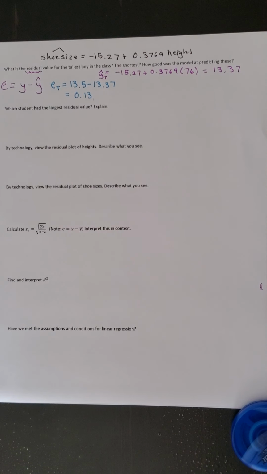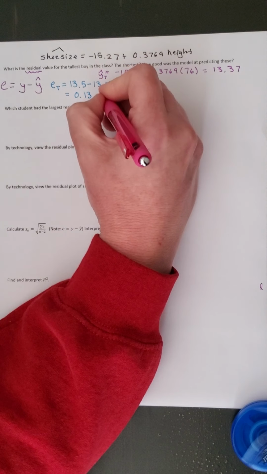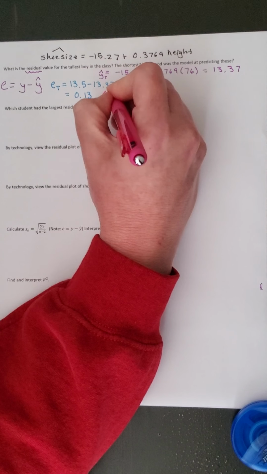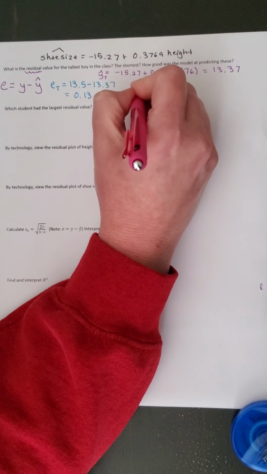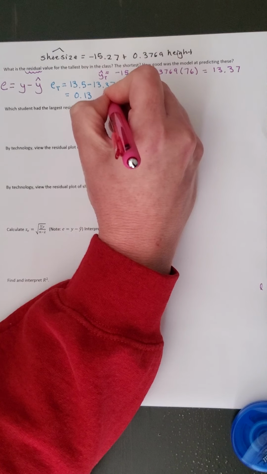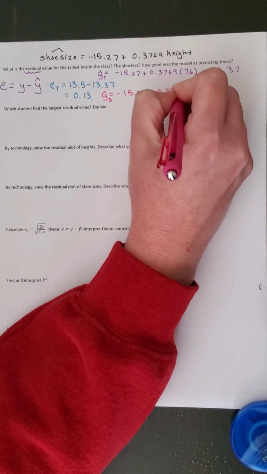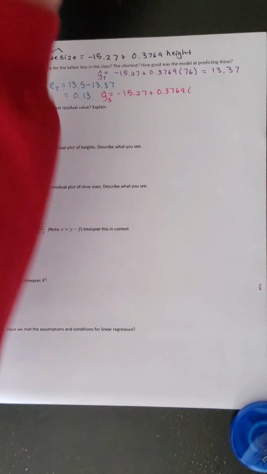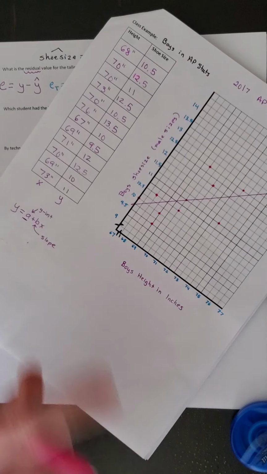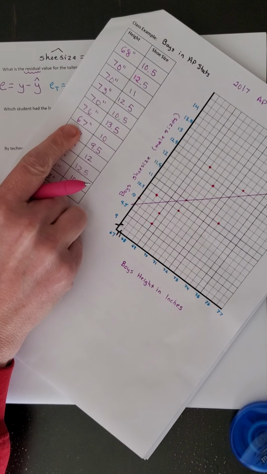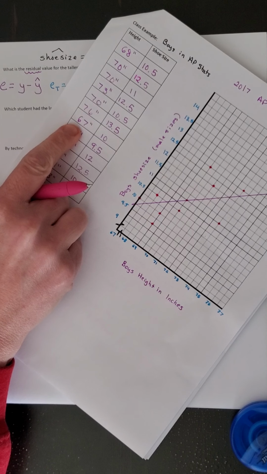All right, let's do Y of the shortest person in the class. So Y hat is negative 15.27. I'll put an S right here for the shortest boy in the class, plus 0.3769. And we're going to go back and look at who was the shortest in the class, which is this individual, 67 inches. And he did wear a size 10.